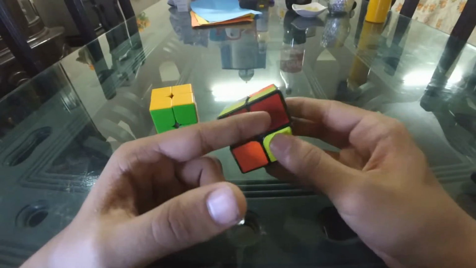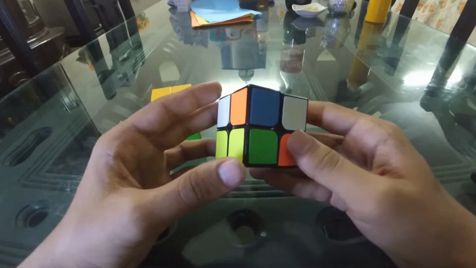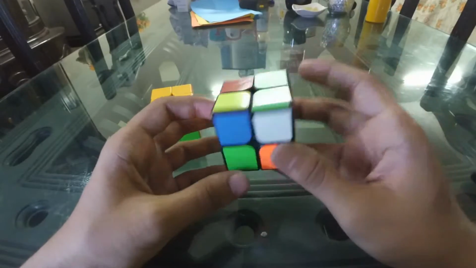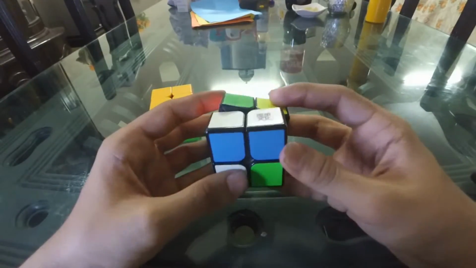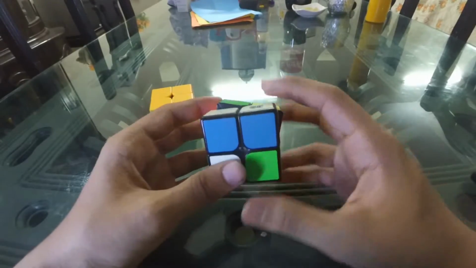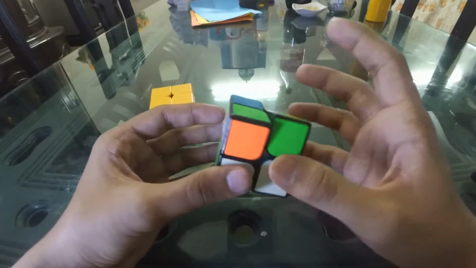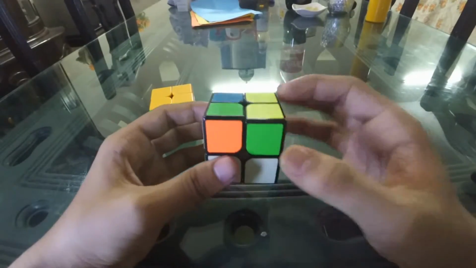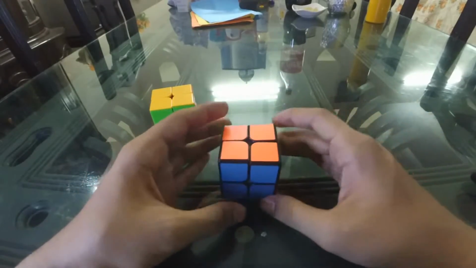Okay, so I'll go for the red. So here these two are already set up, and first I'll insert this edge, this corner, and then insert this corner, and on the top I can see it's diagonal pi, so diagonal pi algorithm.